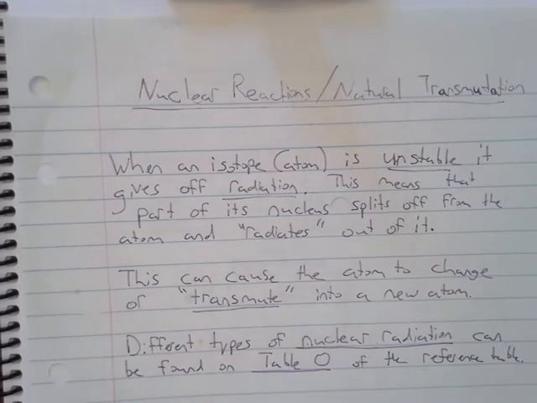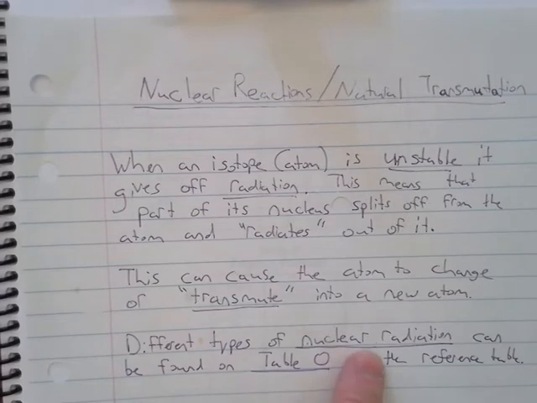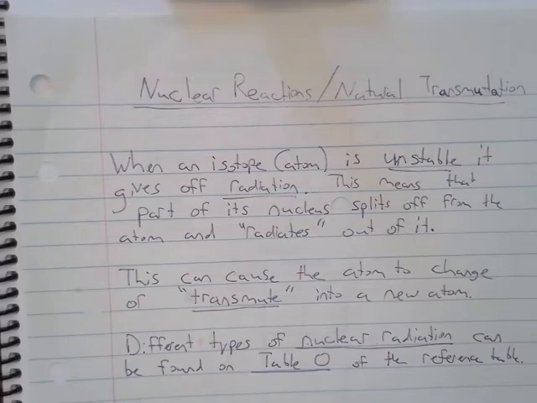So we're going to be talking about two things. Number one is the types of nuclear radiation, and then the effect of it, what happens after an atom gives off part of its nucleus, what happens to it. So first, let's look at table O of the reference table.